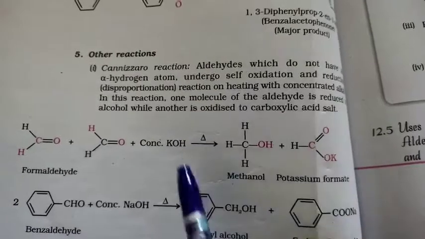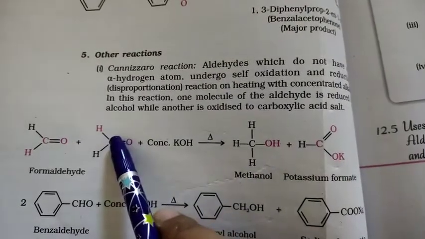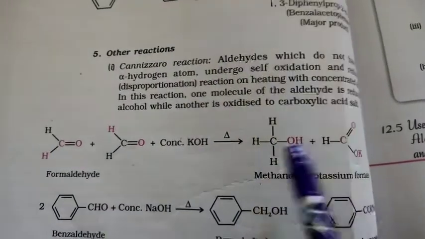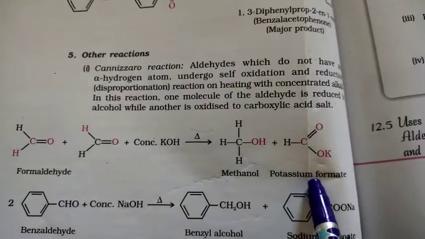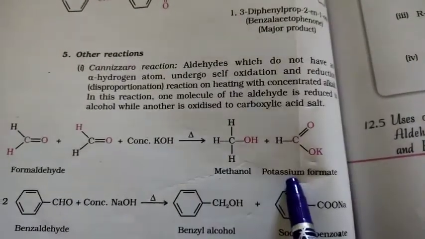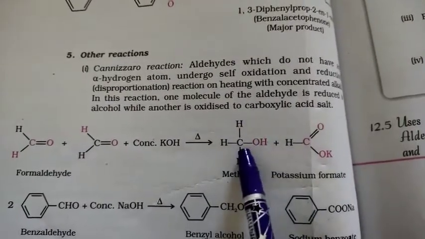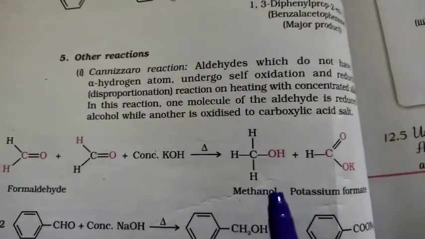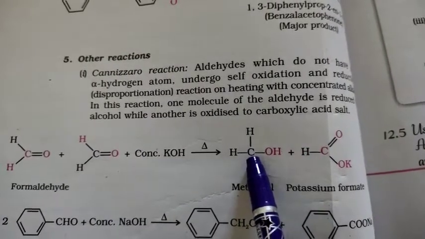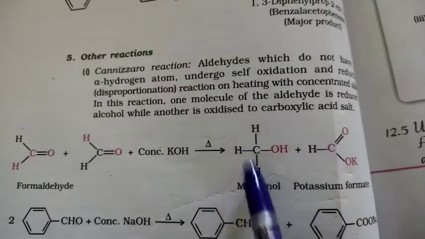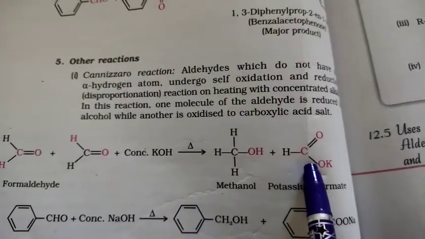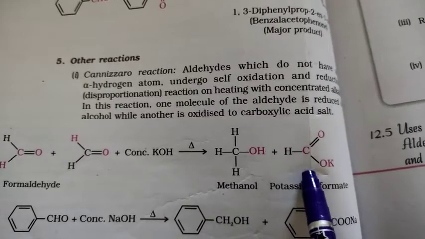Clear? And this hydrogen remains intact. So remember, here one alcohol is formed, and here potassium formate, or potassium salt in general, is formed. The other things you can write yourself. Just remember how to write the reaction. It is an alcohol, so obviously it will form COH. Fill up other parts with hydrogen, right? And this is an acid salt.